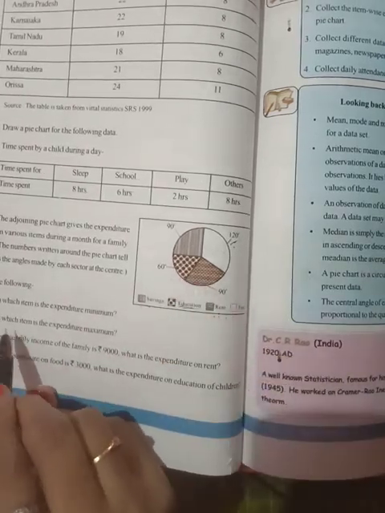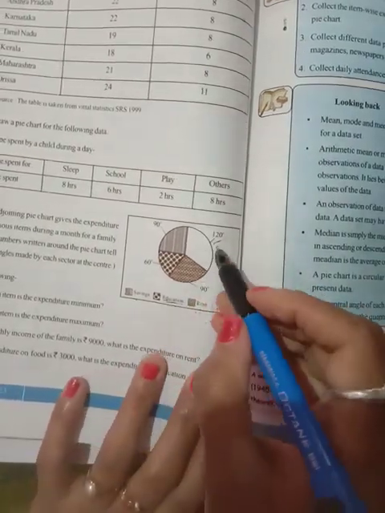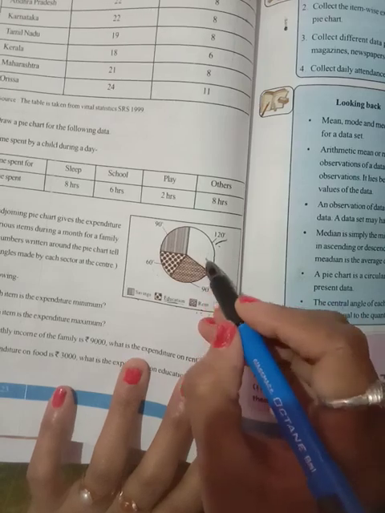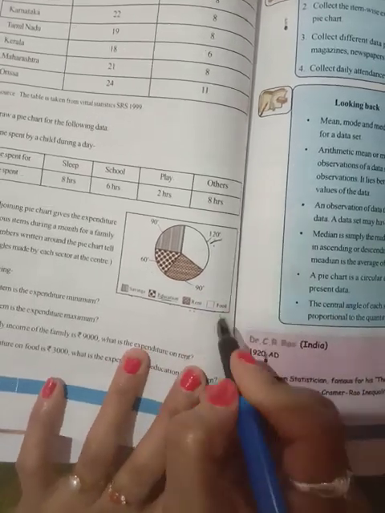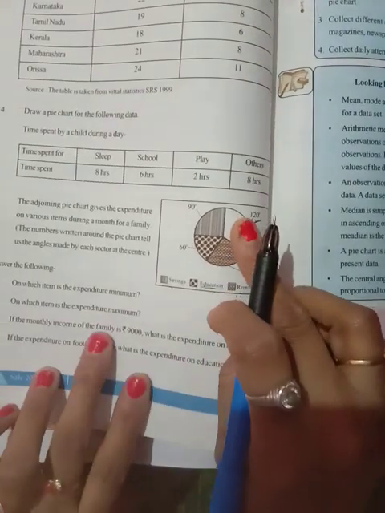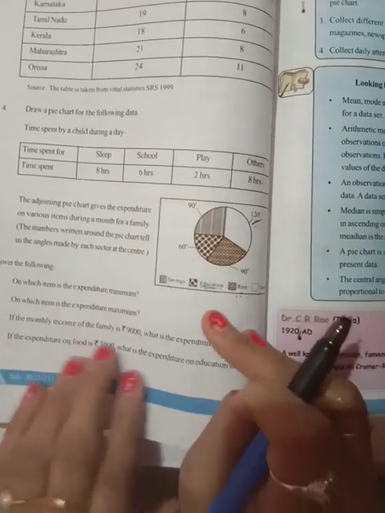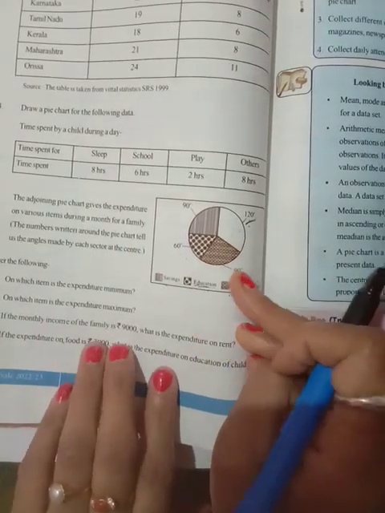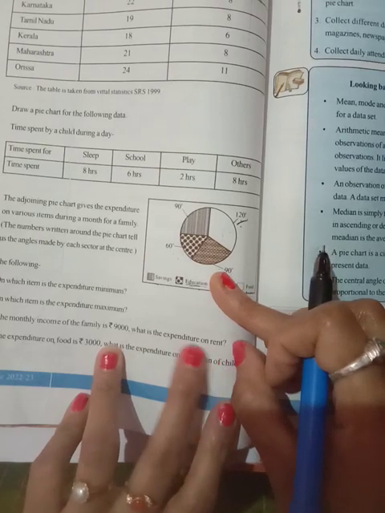And next is the second one: on which item is the expenditure maximum? Maximum is the empty, white color, that is 120 degrees. The 120 degrees empty box is food only. That is the maximum expenditure. Next is the third problem: if the monthly income of the family is 9,000 rupees, what is the expenditure on rent?